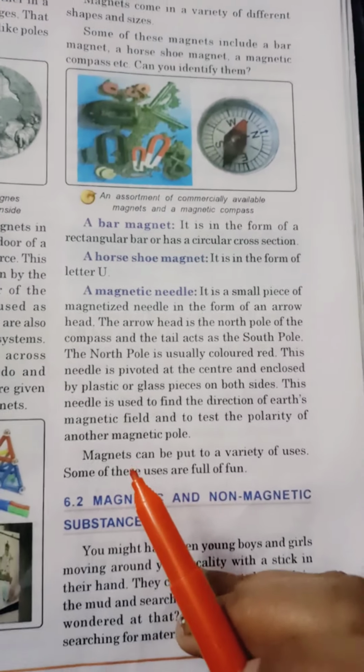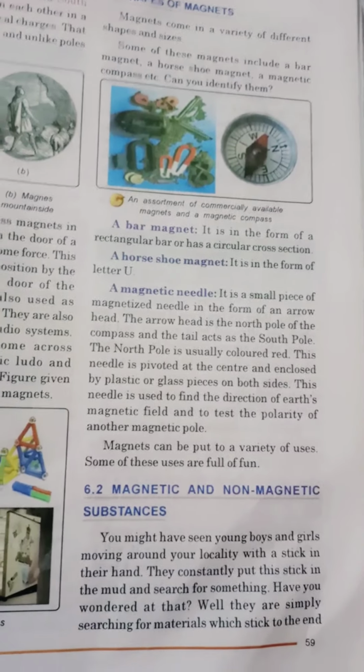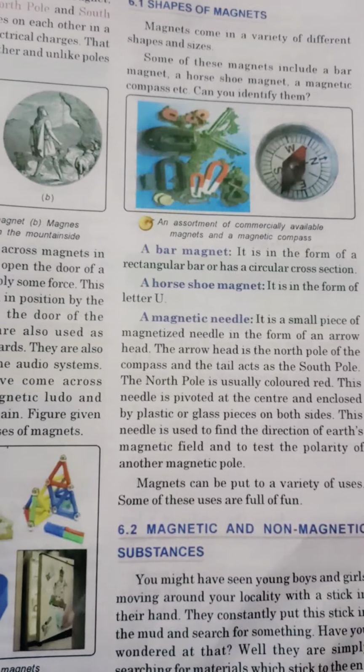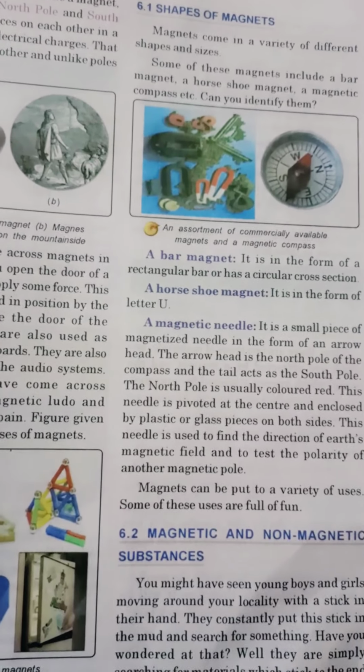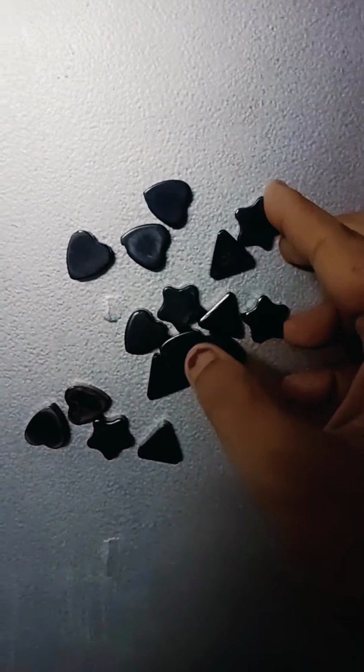Yes, we can easily use magnets to just play with, or just for fun. I can show you one activity, so let us see it. Now see, students, this is my almirah, and I hope you can all see there are so many magnets which I have collected. Just for fun, I bought them and used to collect these. There are so many things I can create with these magnets.